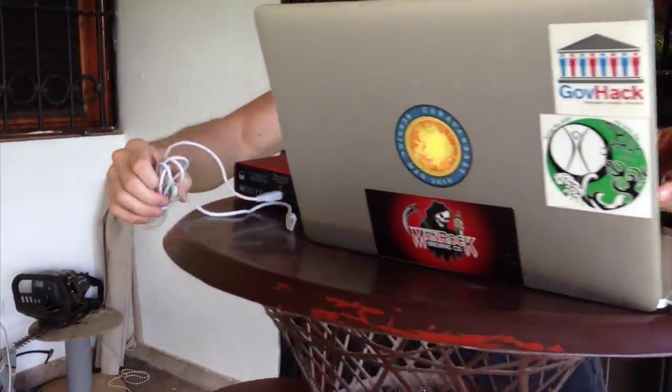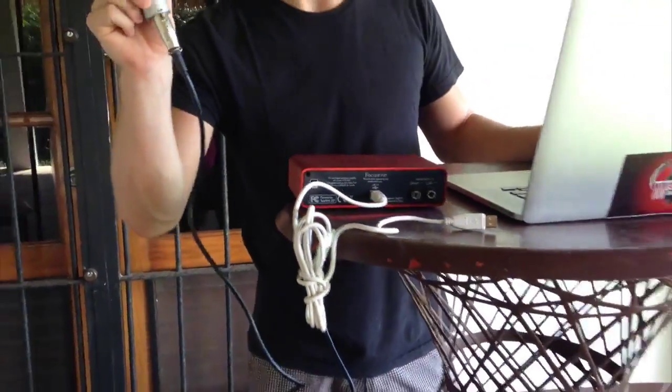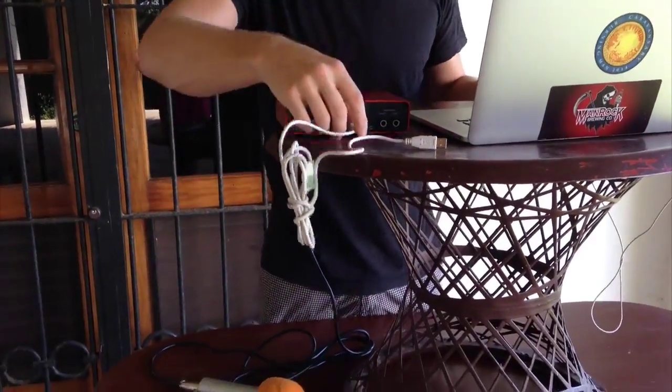So the next step is to plug your headphones in. This is really important. You can have just your regular Mac headphones like this, or you can do some more robust ones like the Beats by Dr. Dre. So the next step is you want to plug in your recording equipment. I've got my microphone plugged in here, and I've got the USB plugged in here, so it's all ready to go.